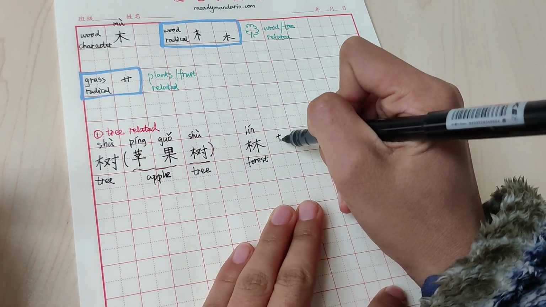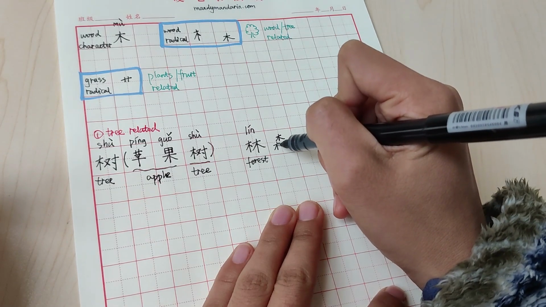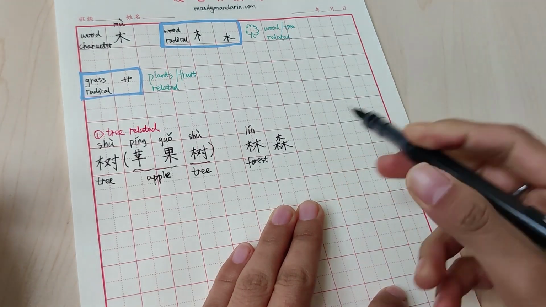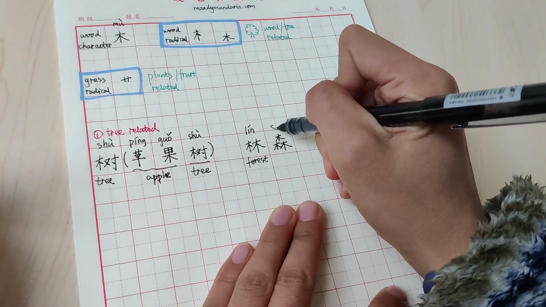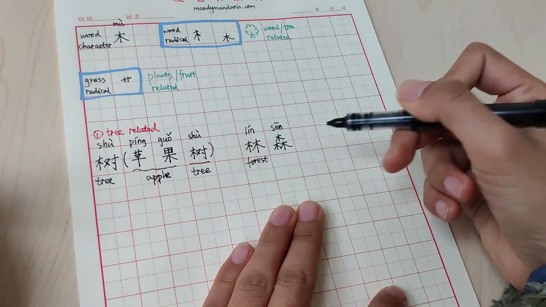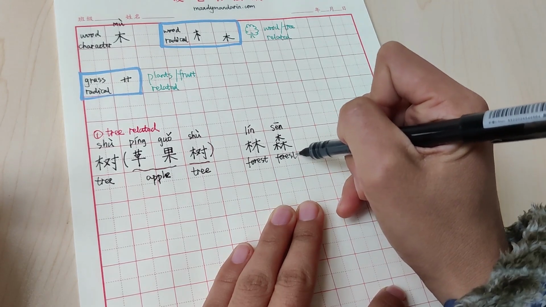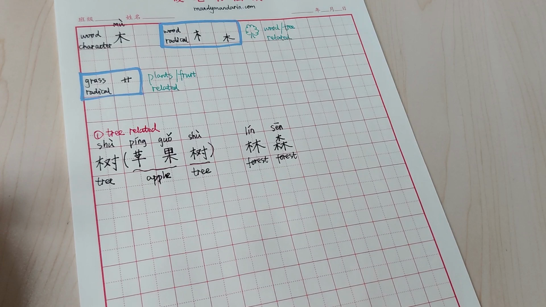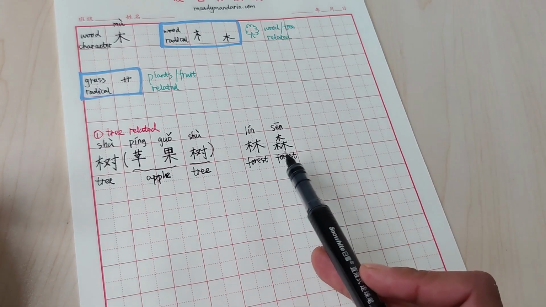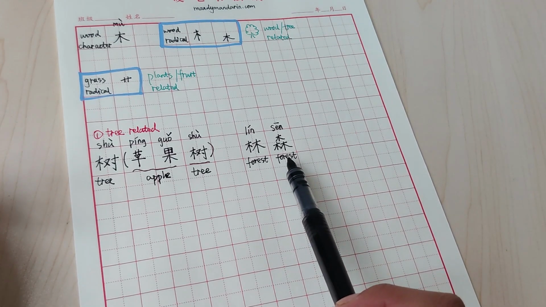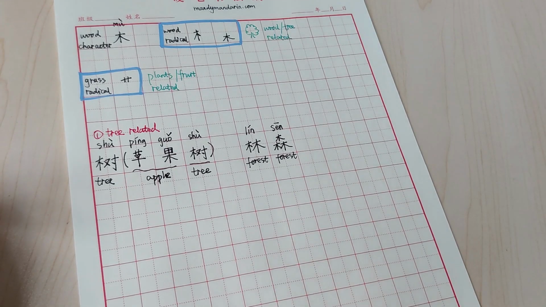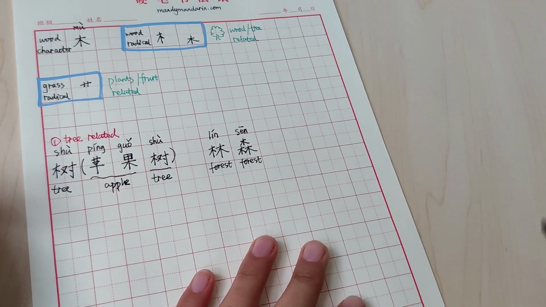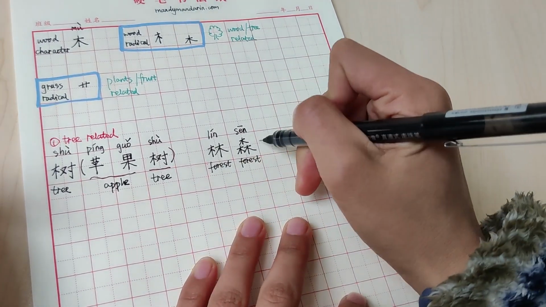We have three woods together, and this is sen. Sen also means forest. Yeah, I know. Why do you have two words for forest? Well, I think it's kind of common that in every language we have several words that are referring to the same meaning. They could be just a little different. I feel like the sen is a little bit bigger than the lin. But anyway, to say the forest in a very proper way, we would say just senlin, senlin in this way.